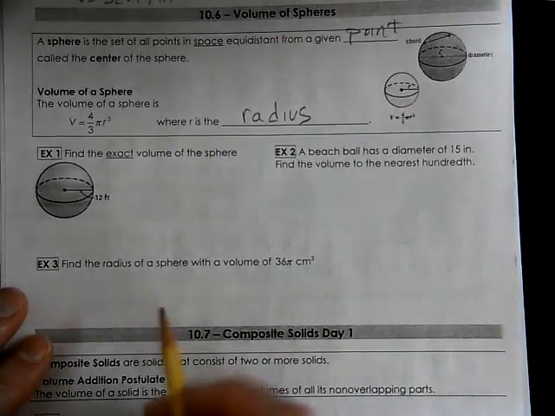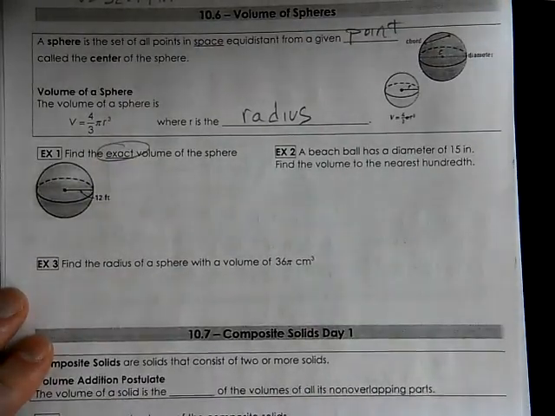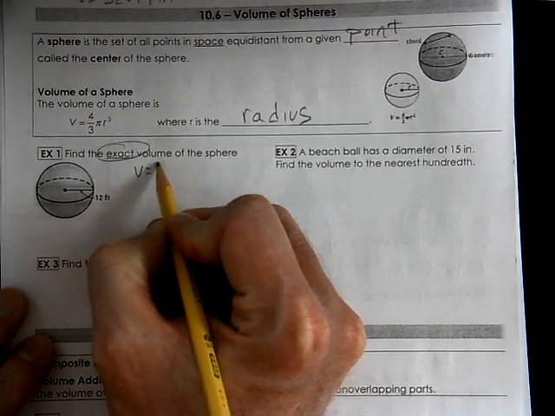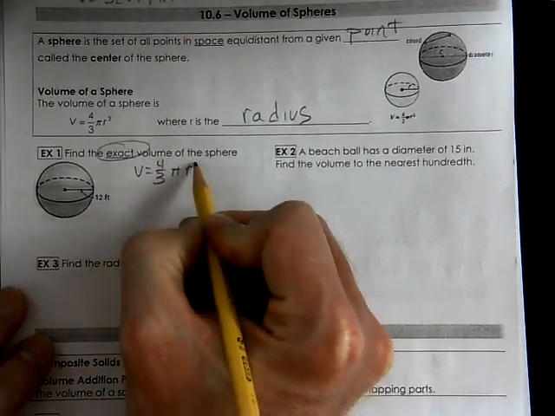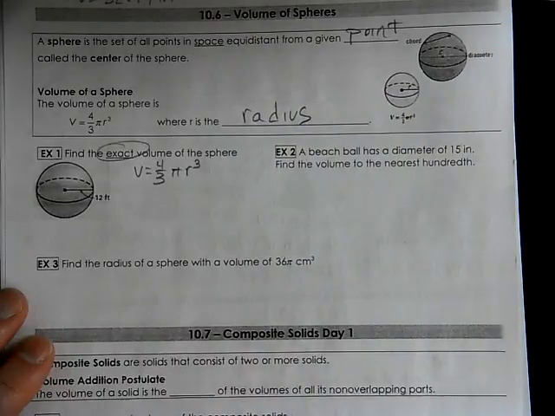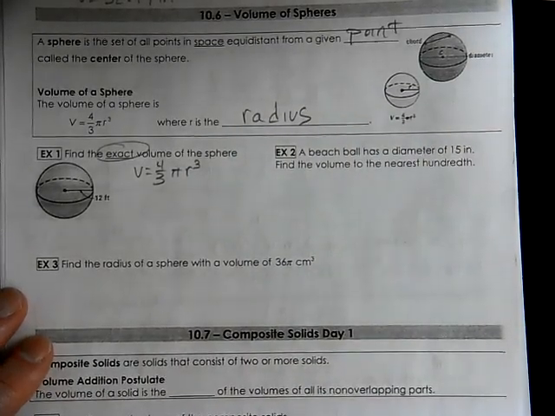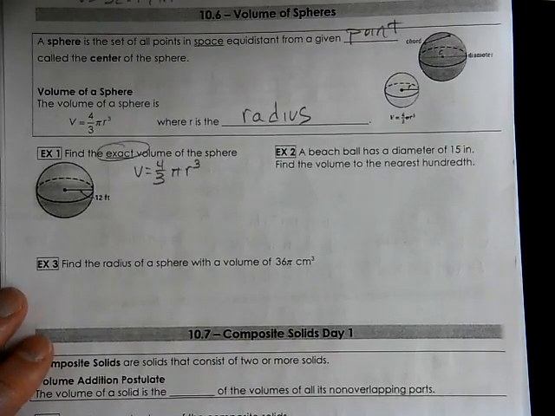So if we're going to find the exact volume, that's when you leave the pi symbol as part of your answer. The pi symbol is going to automatically bring you decimals. So if you leave the pi symbol in there, you should be able to have a non-rounded number. It's usually going to be a whole number. Volume equals 4/3 pi r cubed. You really got to focus on this one being cubed, because all the other formulas have been squared. The cylinder and the cone.